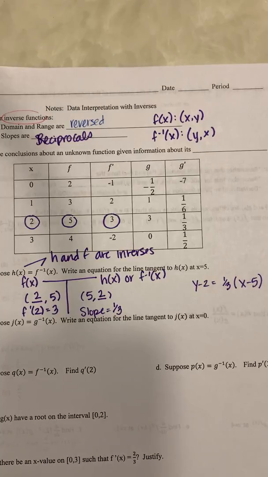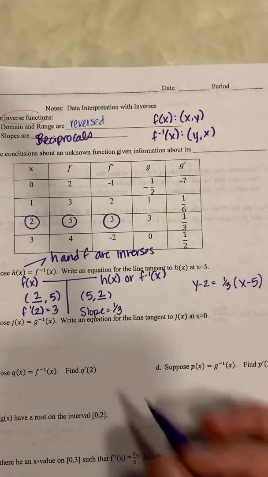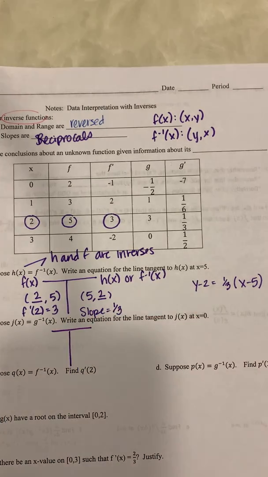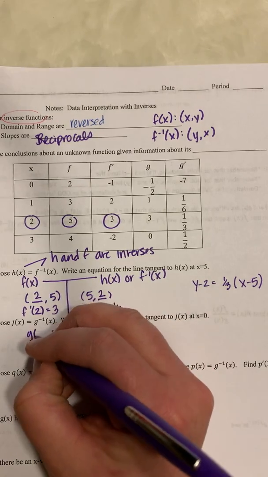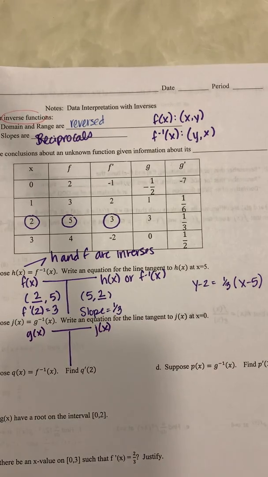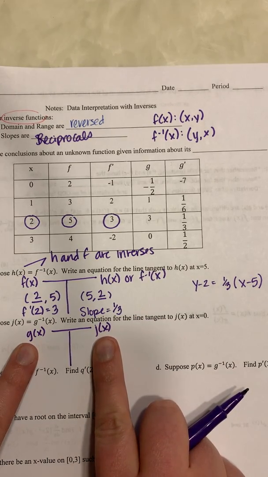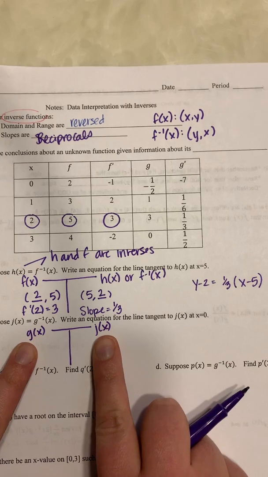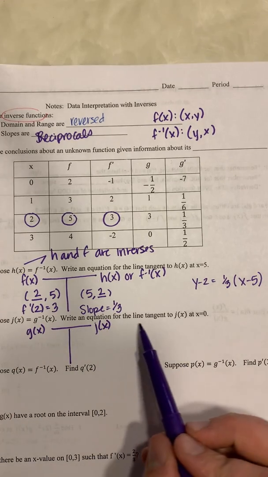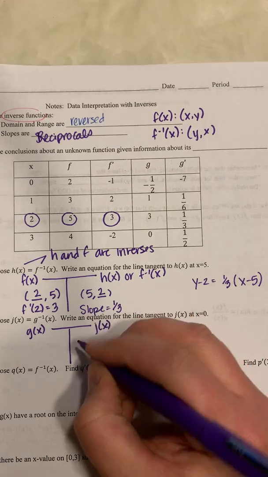Okay, so take a look at letter B. This time it tells me that g and j are inverses. I'm going to set up my chart. I look up in my table and I notice that g is in it, but j is not. Now remember, what's the relationship between these two? They are inverses. So from here, I want to write the equation of the tangent line to j at 0.